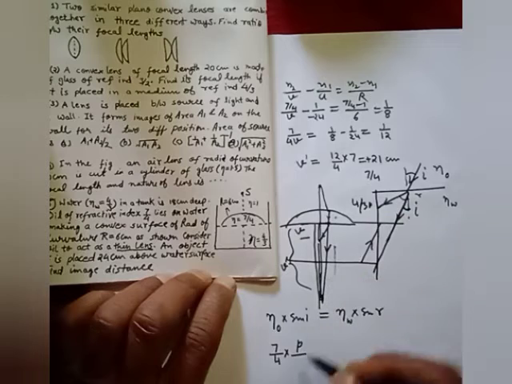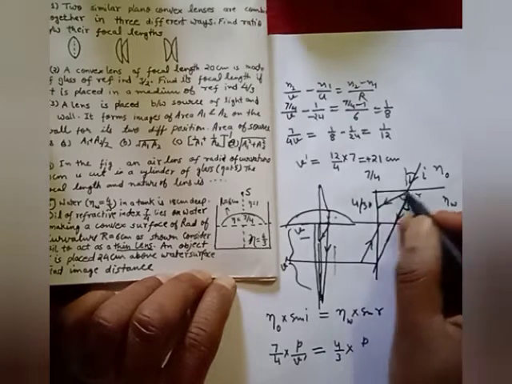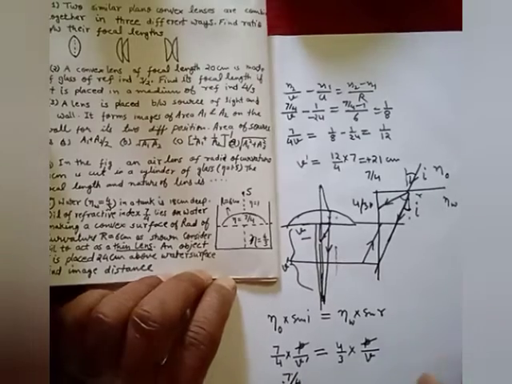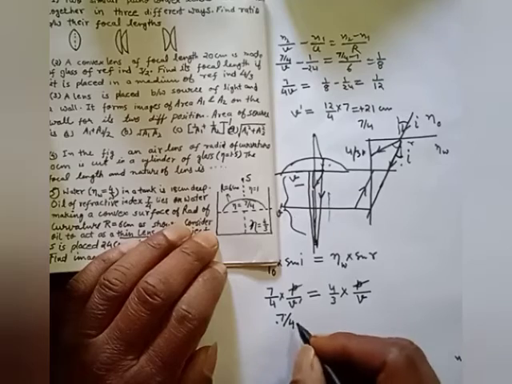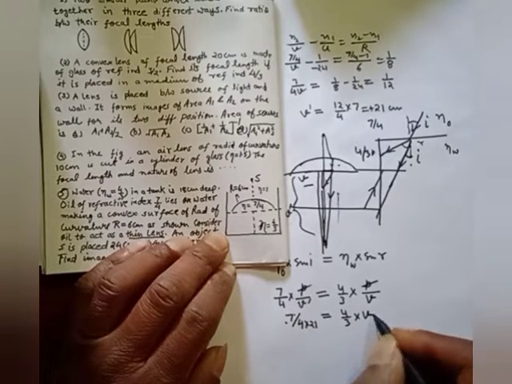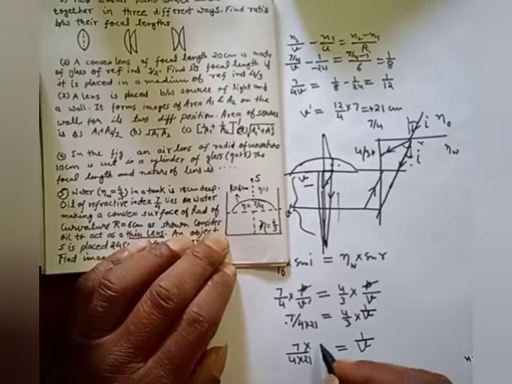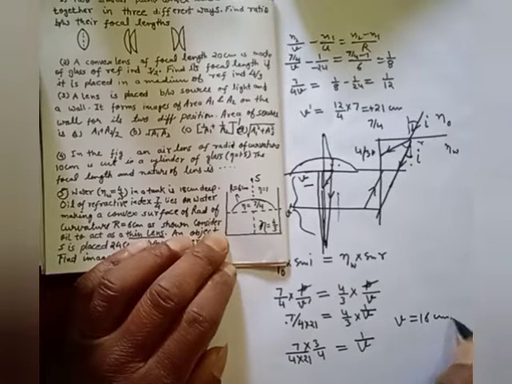In the place of hypotenuse, we are approximating it to V prime, is equal to eta W, which is 4 by 3 times sine R, again P, this perpendicular, upon this is final V, this is cut, and 7 by 4, which is equal to 4 by 3 into final V. So this V is equal to 7 by 4 multiplied by 21 into 3 upon 4. So finally V is 16 centimeter.